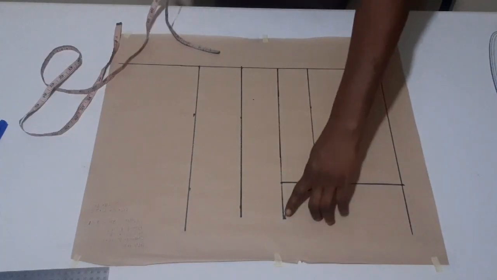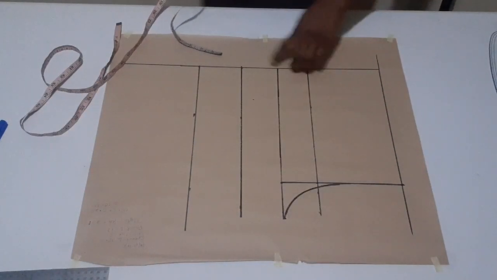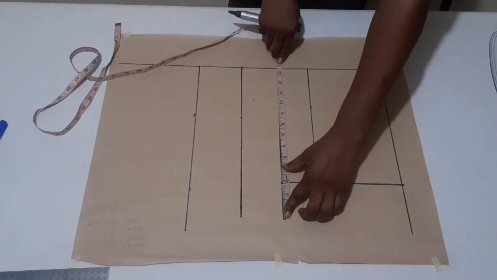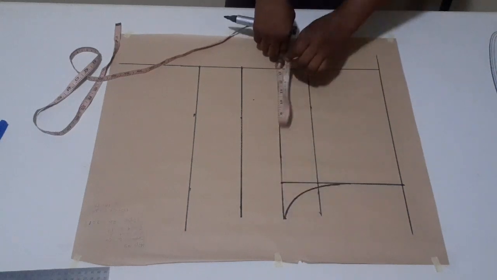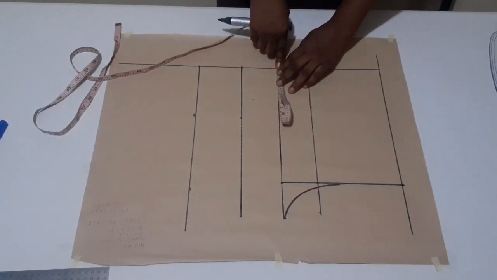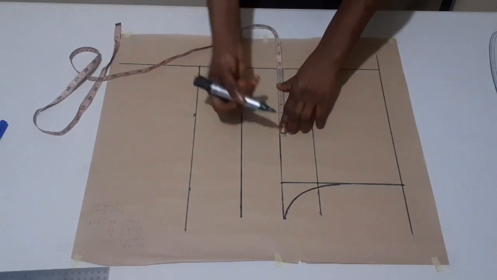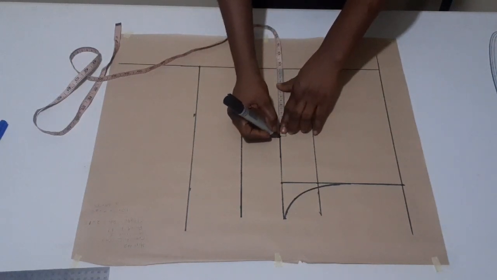So now I'll measure from here to this place. I'm going to measure what is there, and I'm going to divide it into two to find the middle of it. So here's the middle of it. Just fold the tape measure into two to get the middle of it.